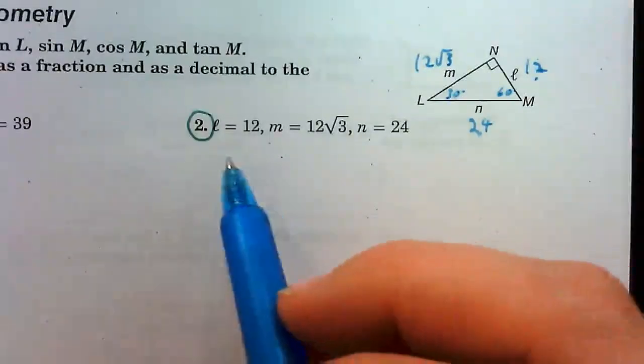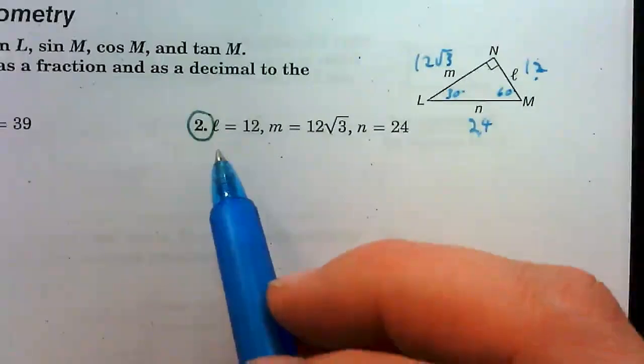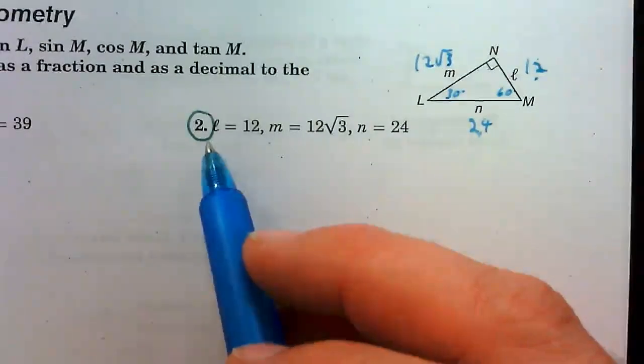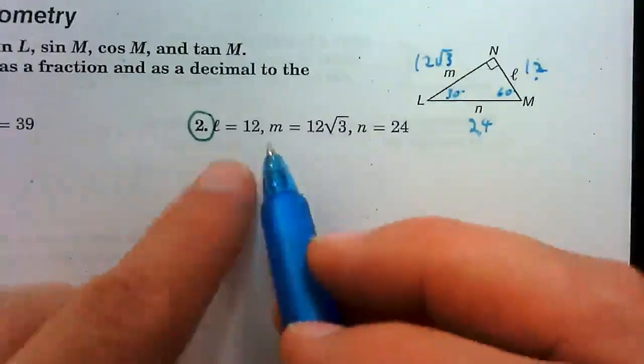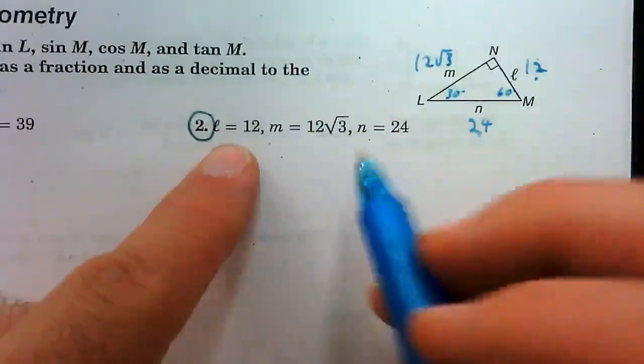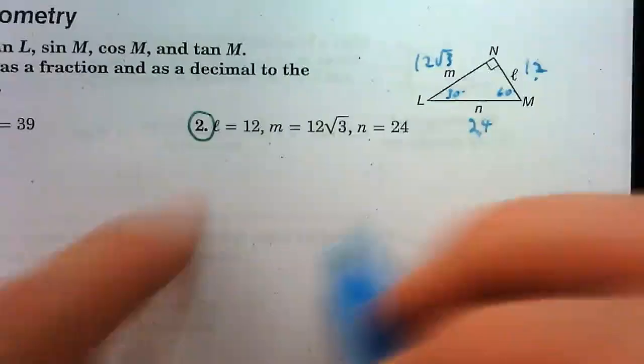Okay, so on here we have L, 12. We have them all labeled.